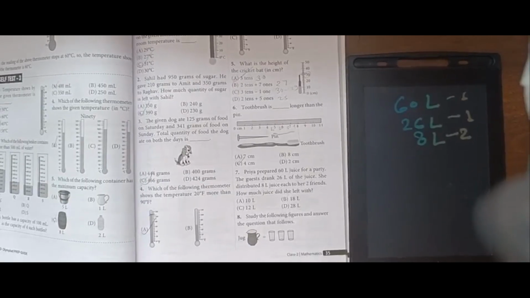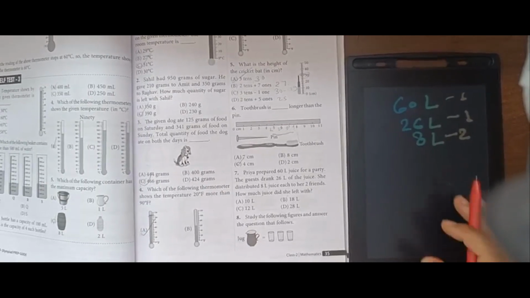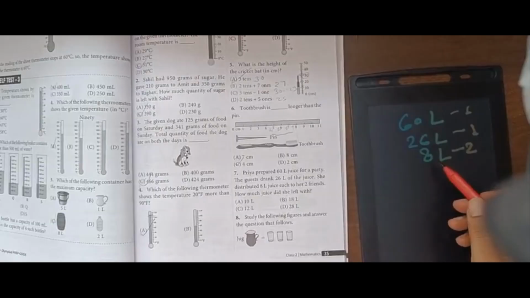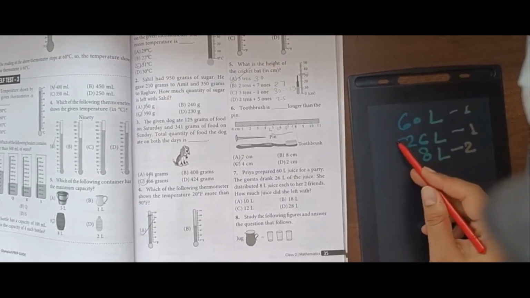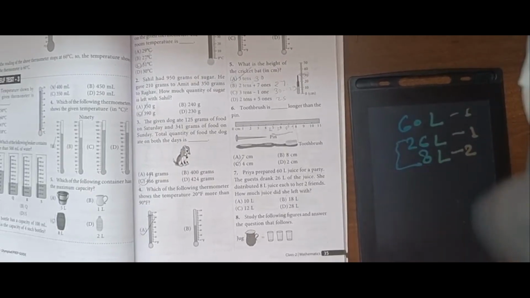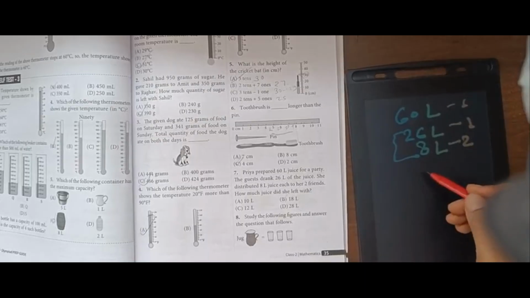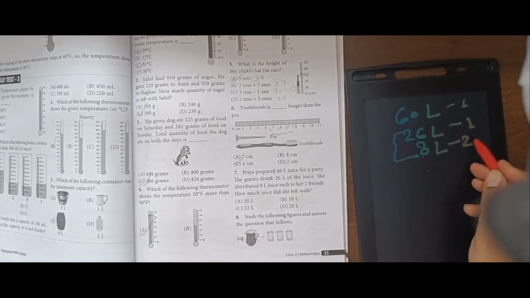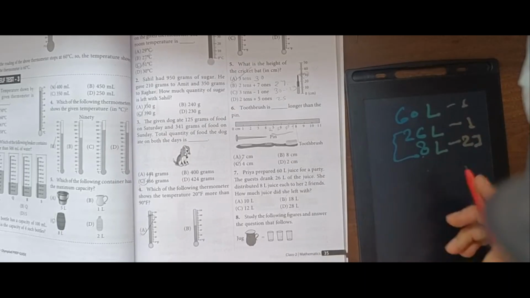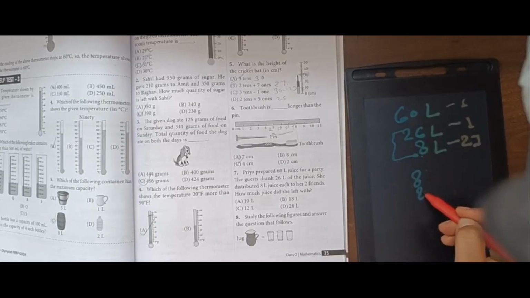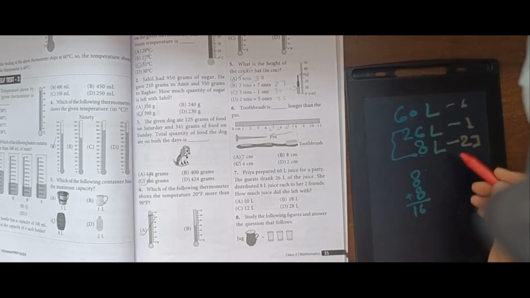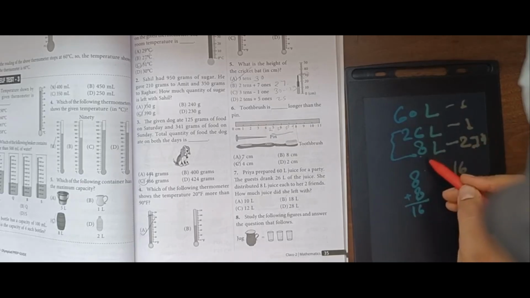So first, I told you earlier that we need to add the total quantity used. How do we add? First, this is 2 quantities for 2 friends. So 8 plus 8 is 16. So 16 liters she gave to the friends.